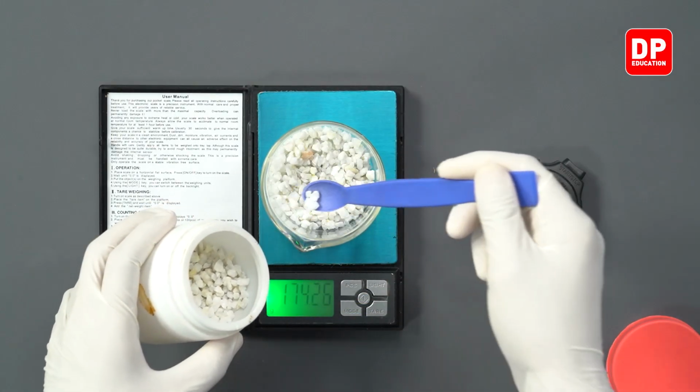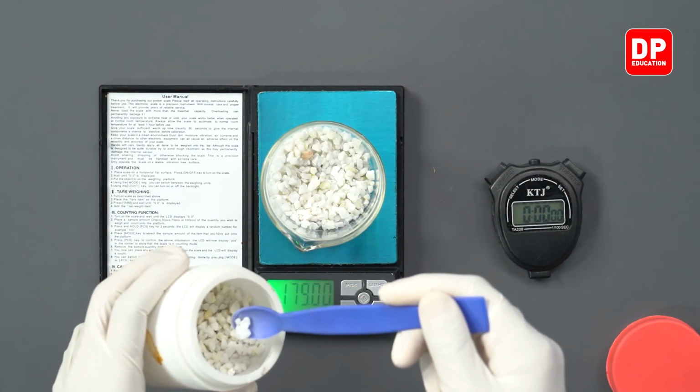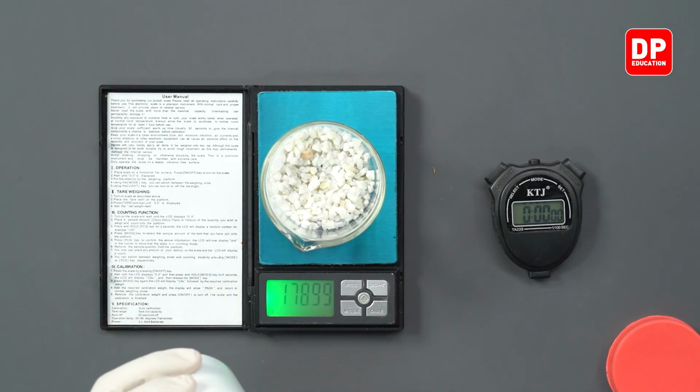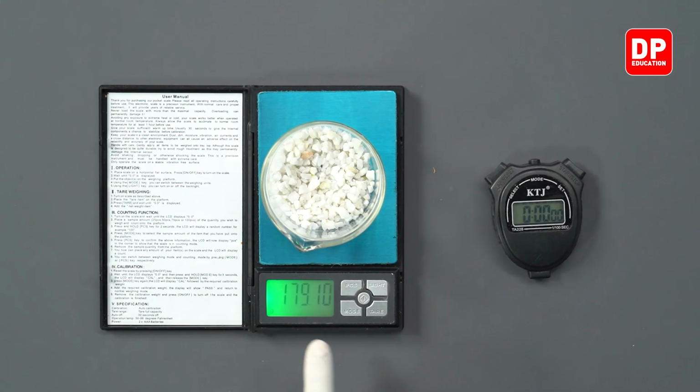We have measured a little bit over the required weight. So students, now we have measured 179.10 grams, indicating that we have measured exactly 100.04 grams of calcium carbonate. You can see the final weight is 179.10.